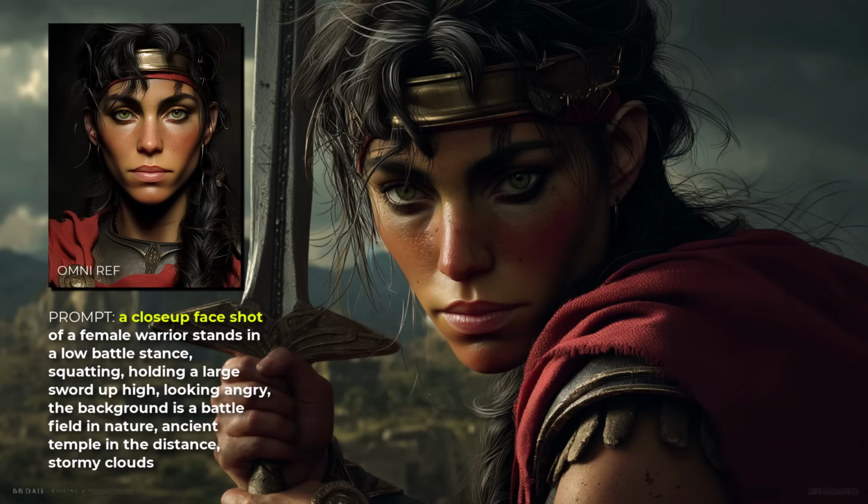So changing it to a close-up face shot while using the face as the Omni reference is going to be your best bet for actually getting a really nice close-up shot of the face. So I definitely recommend having those different angles and different shots to get the best results.